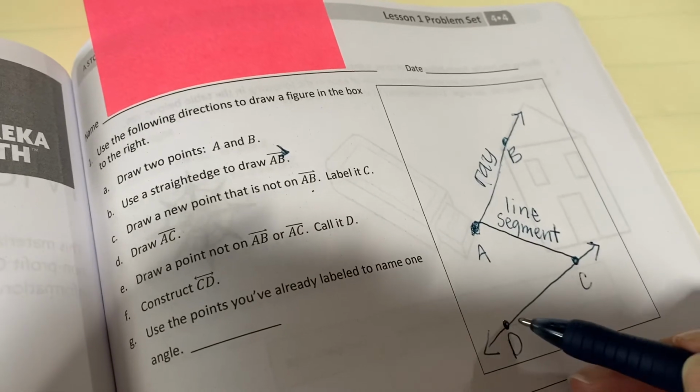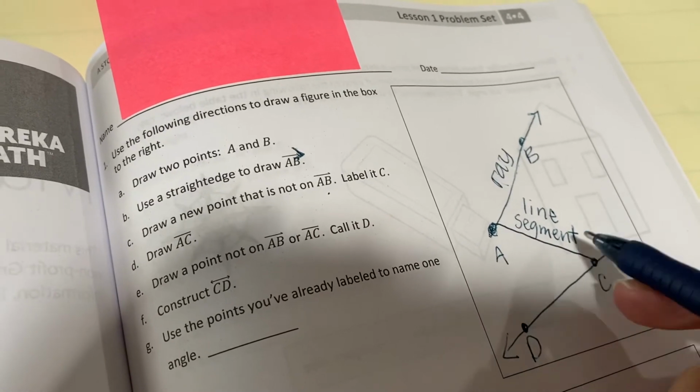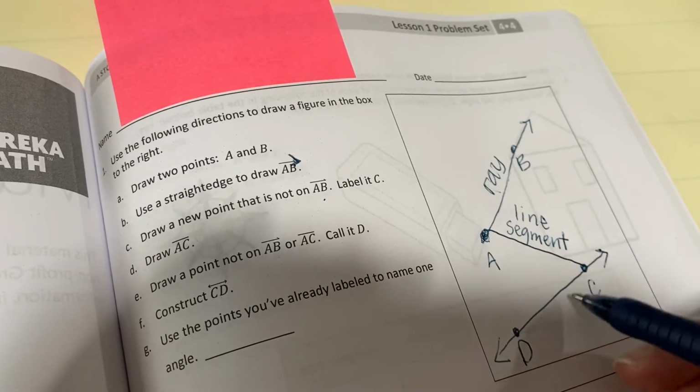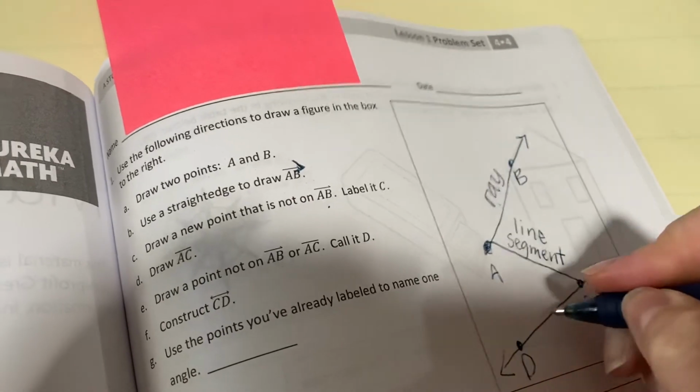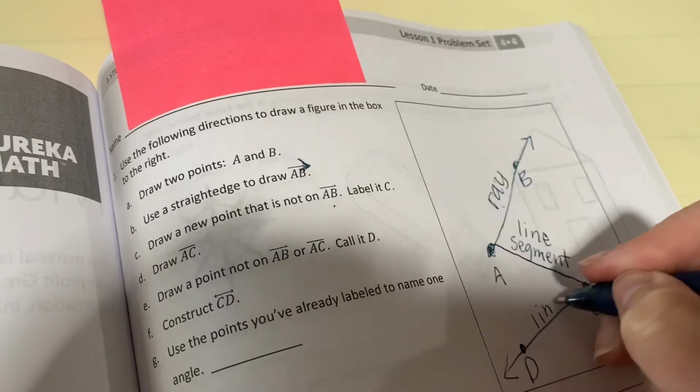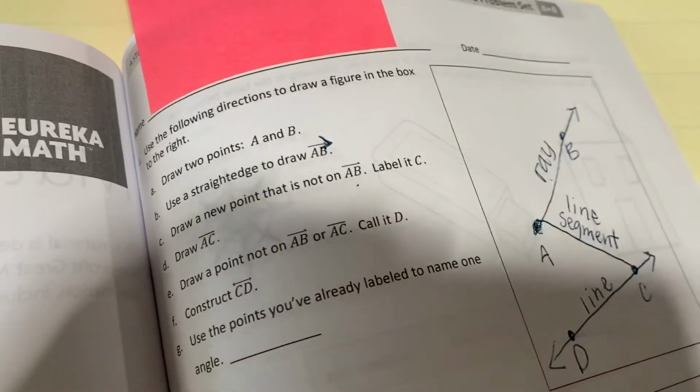Then we made another point, point D, and we were to extend our line going both directions. This is our line. And now we've created an angle.